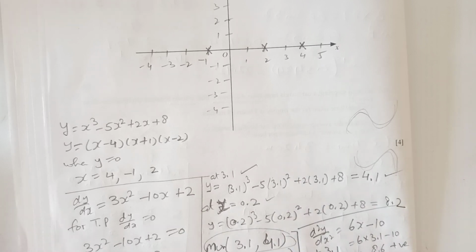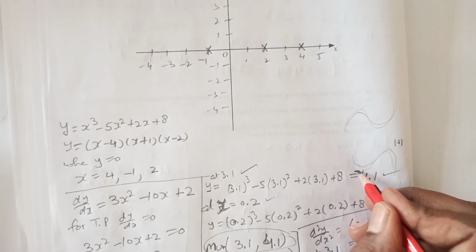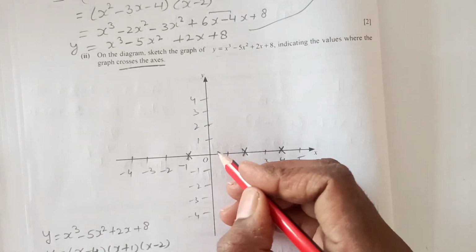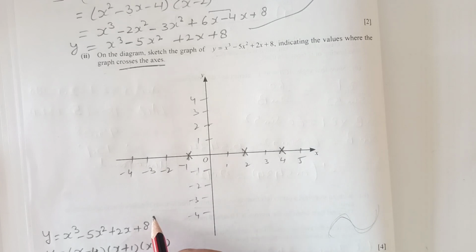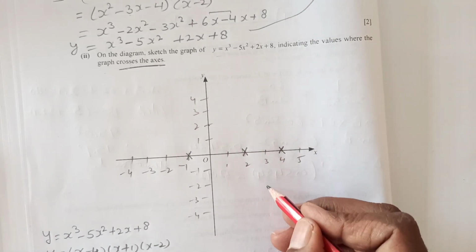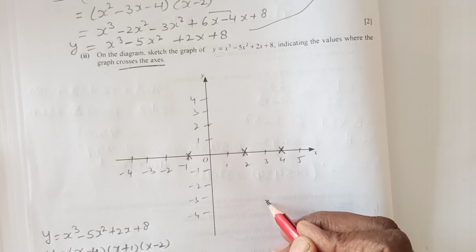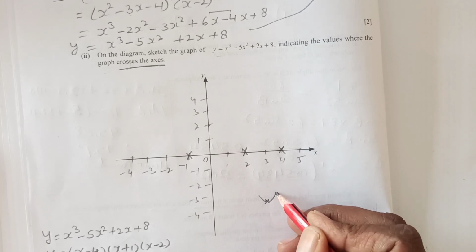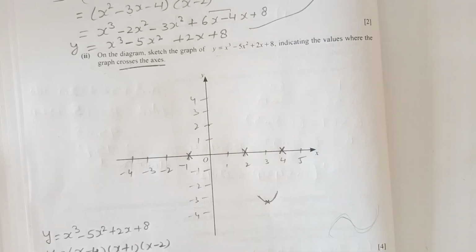3.1 and negative 4.1, sorry, it was negative 3.1 and negative 4.1. So somewhere here, that's the minimum point. X is 3.1 here and y is negative here. This is the minimum point. So a minimum point means your curve is going to be somehow like this, right?